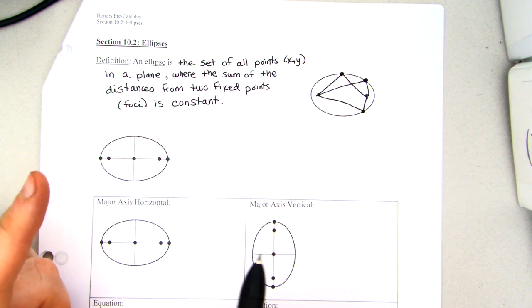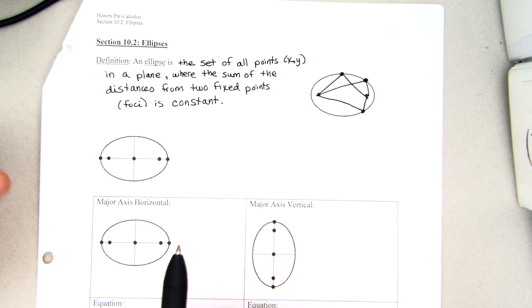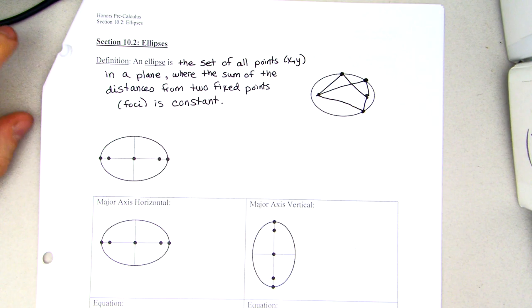I'd like you to take a moment, pause the video, and take a look at the first GeoGebra demo that I put in Classroom, where you can mess with the foci on an ellipse and see that the sum of the distances really is the same for every point along a particular ellipse. Please pause the video and go check that out.